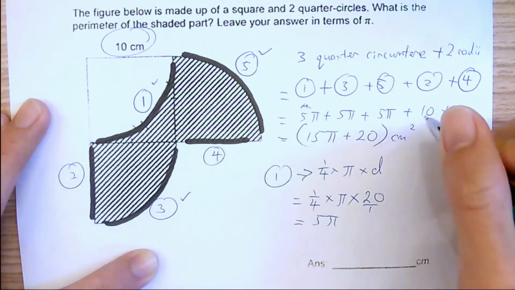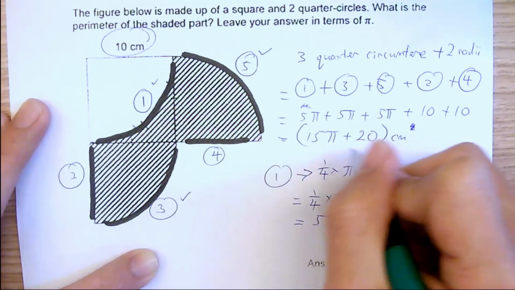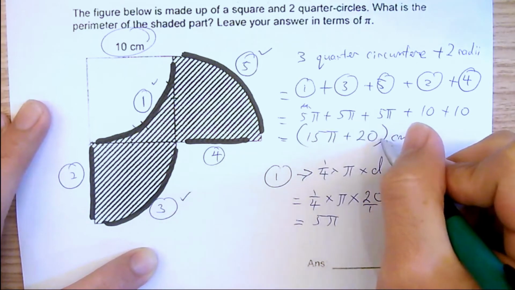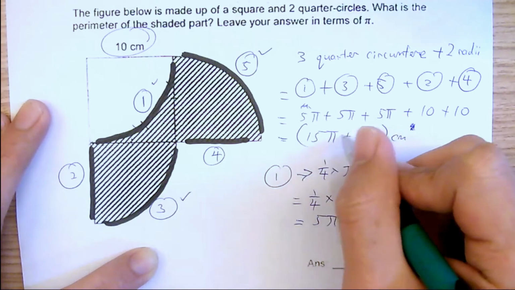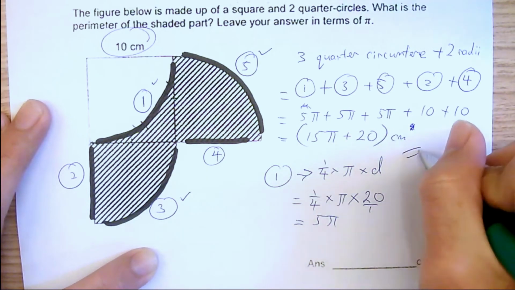You cannot simplify them any further. Do not go and take 15 pi plus 20 to become 35. You cannot add 15 pi to 20 because they are both different things. You can't do it. Alright, this is the answer.